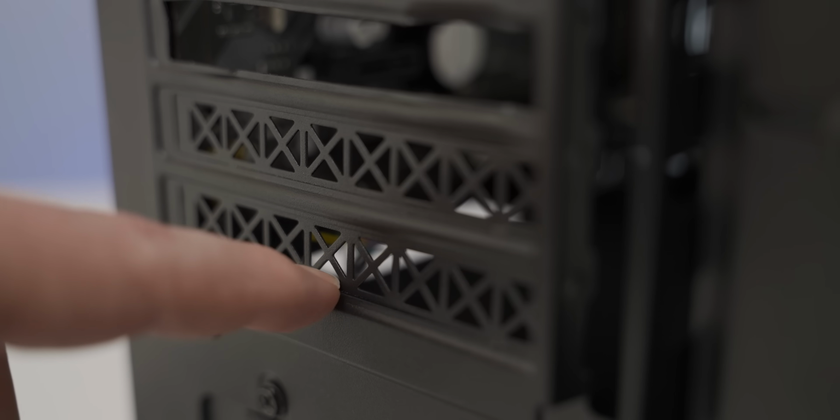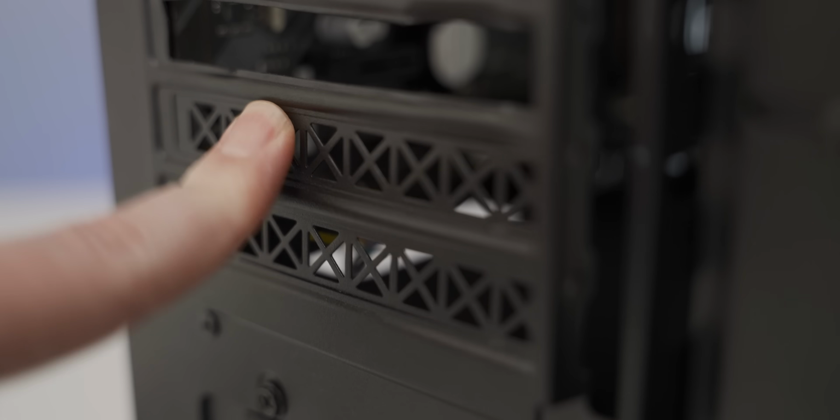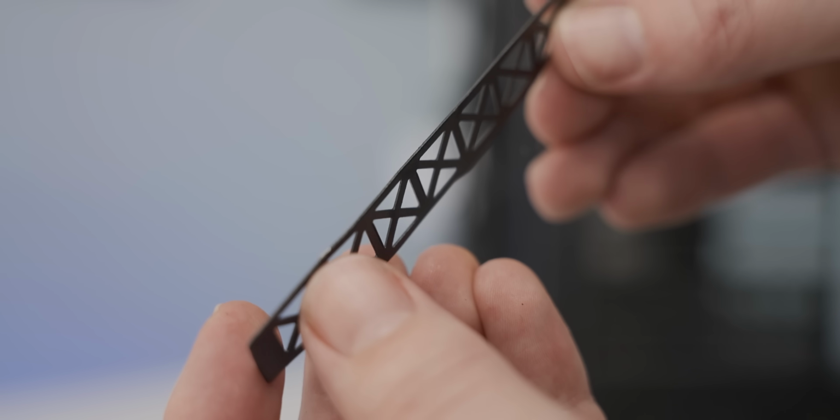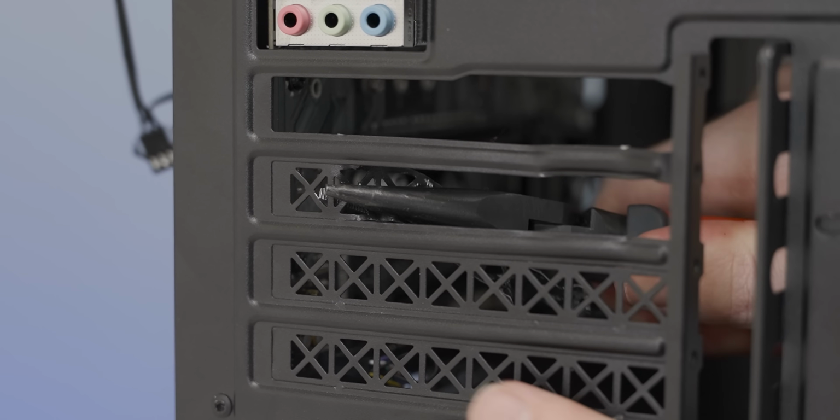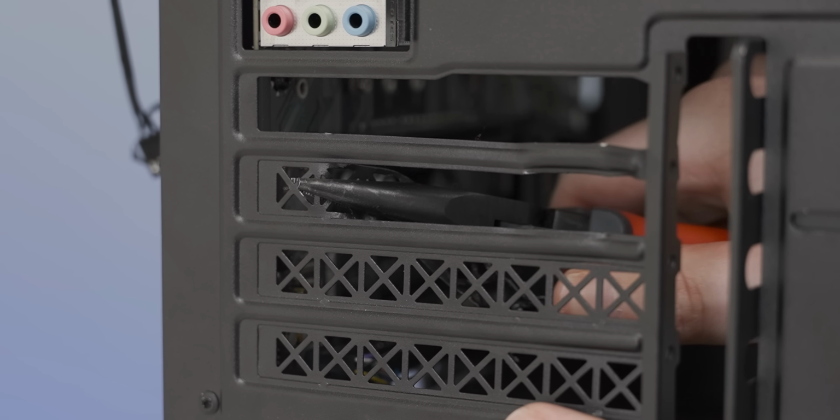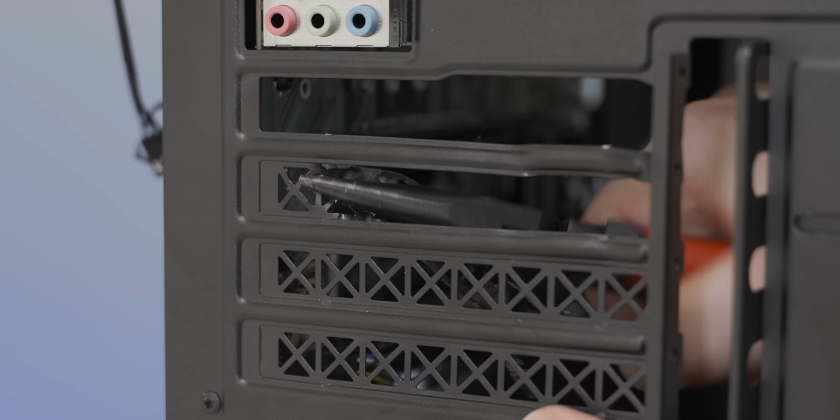Now, the top and the bottom ones were okay because, again, they were just attached at the bottom, which meant you could easily bend them and break them out. Whereas with the middle two, they were equally attached at the top and the bottom. So it was basically like trying to rip a part of the case out.